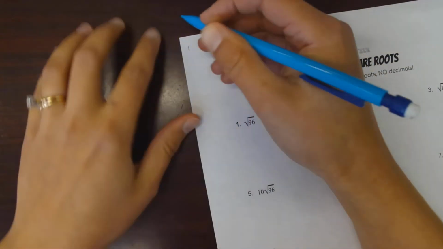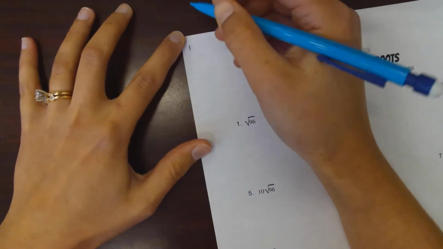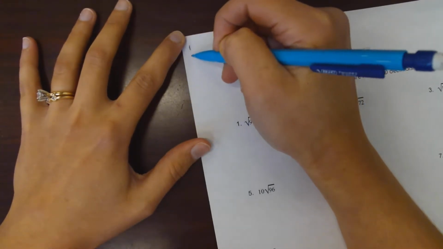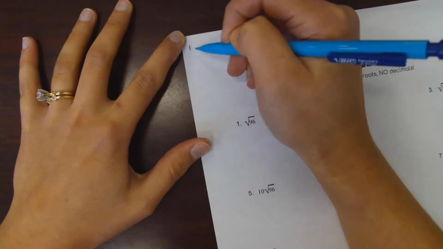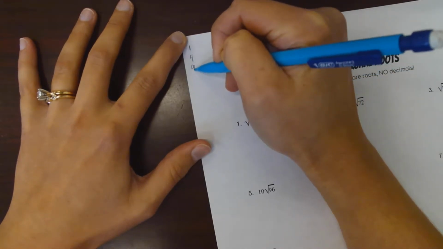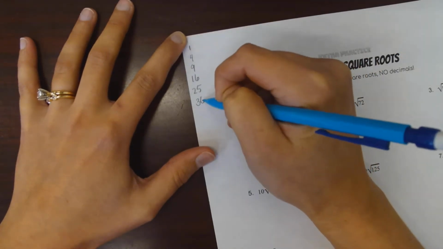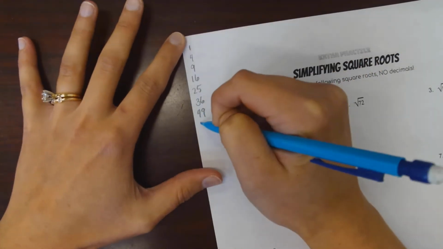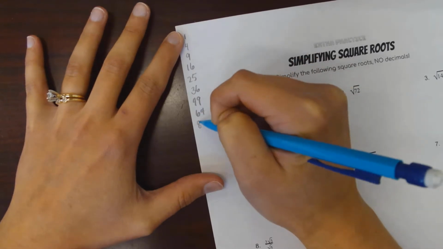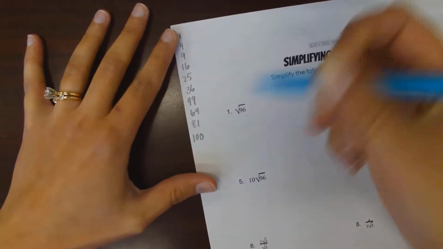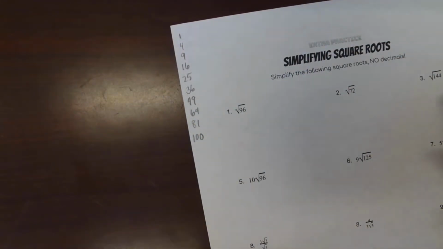So perfect square numbers, 1 times 1, I could make a list of them. So you can always do this on the side of your paper. So 1 times 1, 2 times 2, 3 times 3, 36, 49, 64, 81, 100, and I'll probably stop here at 100.